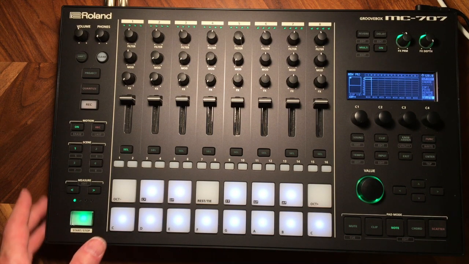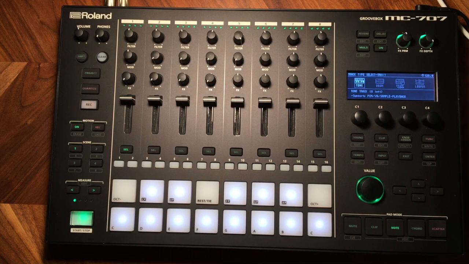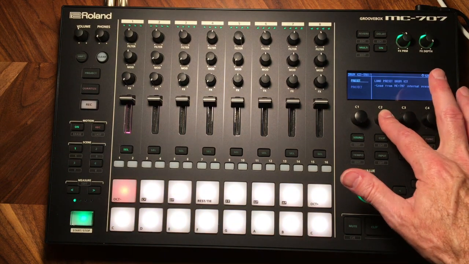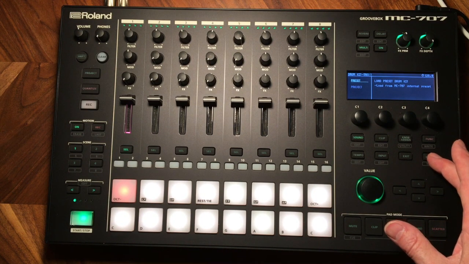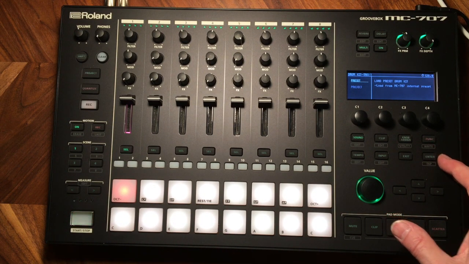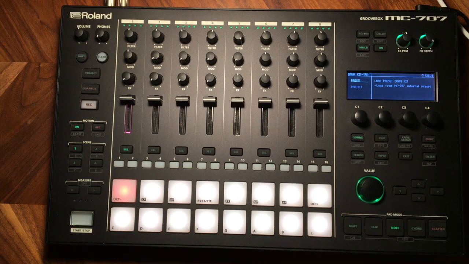We go to sound, and we could decide what this track's going to be. I like the idea Roland had of making that a drum track. You get to choose the preset kit, or there's an SD card in here. It comes with an SD card, so don't buy one. And you can load on through USB.